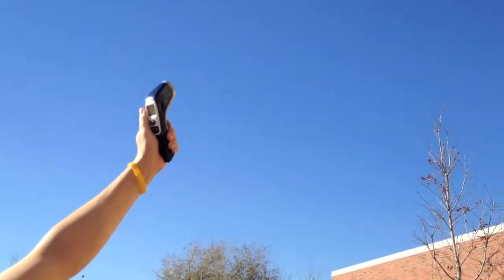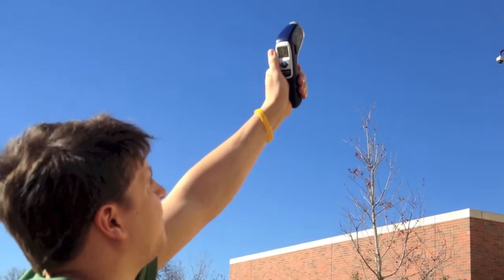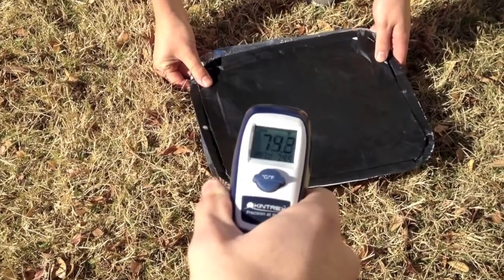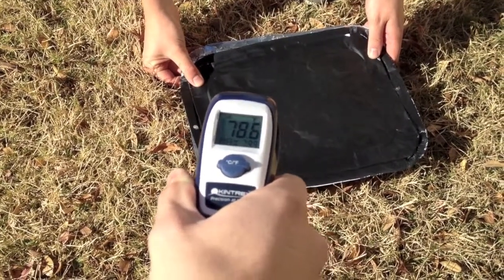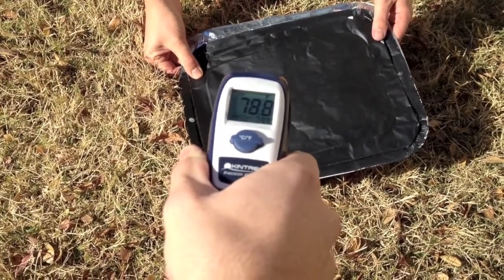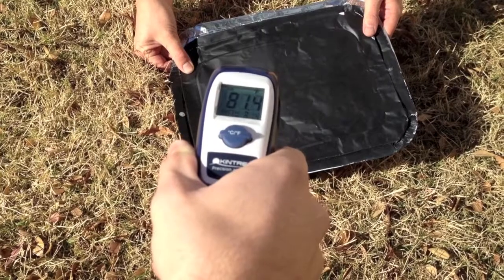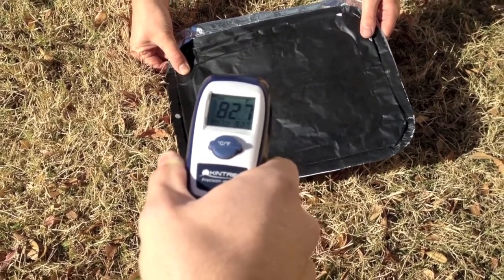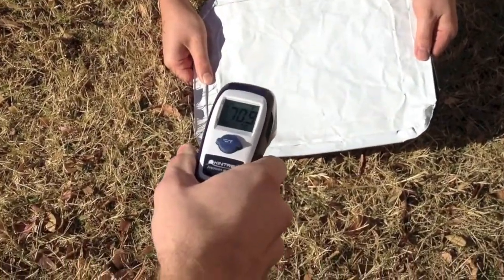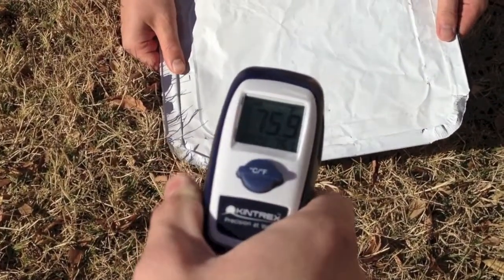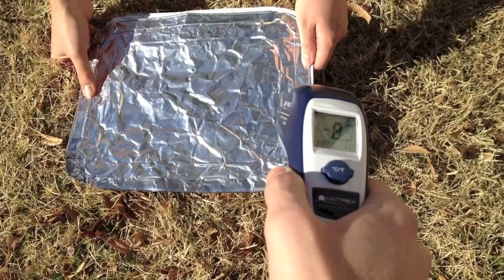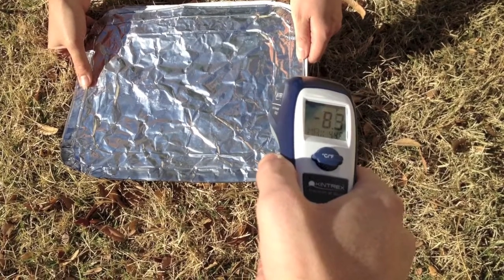Next, we took a measurement of the sky, which registered around negative 35 degrees Fahrenheit. Then, we oriented the surfaces to reflect the radiation from the point that we had measured. Starting with the black surface, we measured around 85 degrees Fahrenheit. The white surface measured a little lower, at 75 degrees Fahrenheit. Then the aluminum surface dropped all the way to negative 10 degrees Fahrenheit.